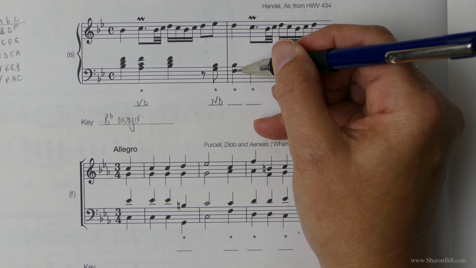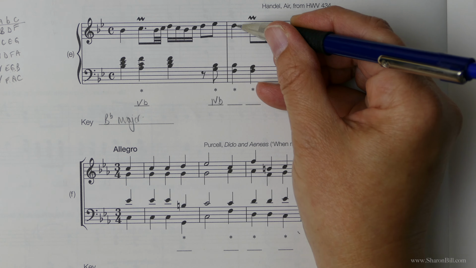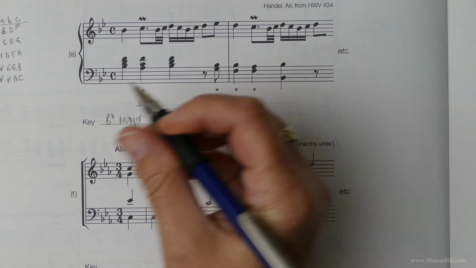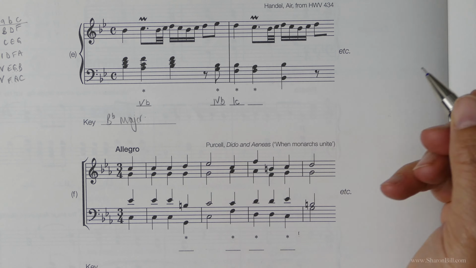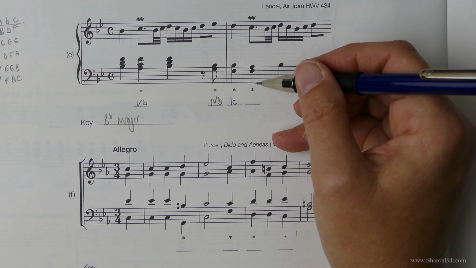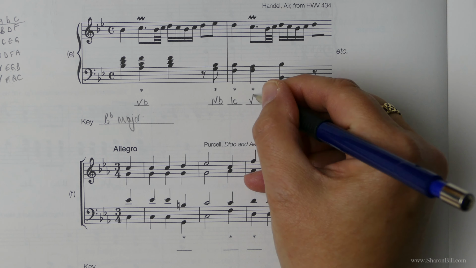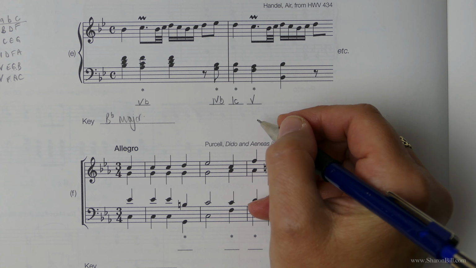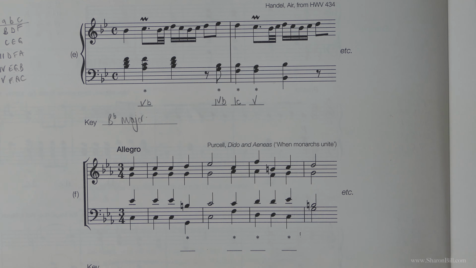Here we have an F, B, D. And so we have a chord 1. But because the F is in the bass, we know that that's the second inversion, that's a chord 1C. And then here we have F, A, C, which is chord 5. And because the F is in the bass, just chord 5 will suffice, or you could write 5A if you prefer to. Let's crack on.